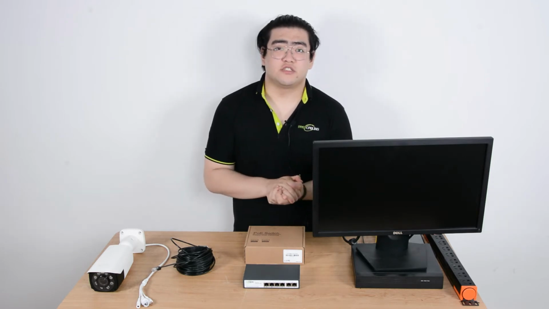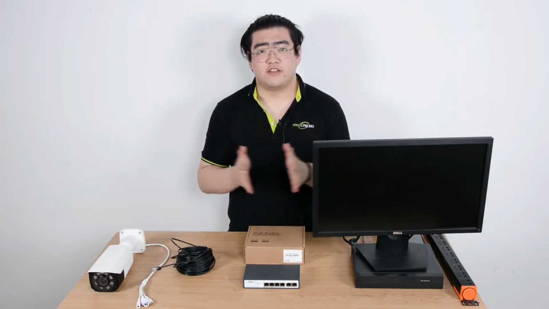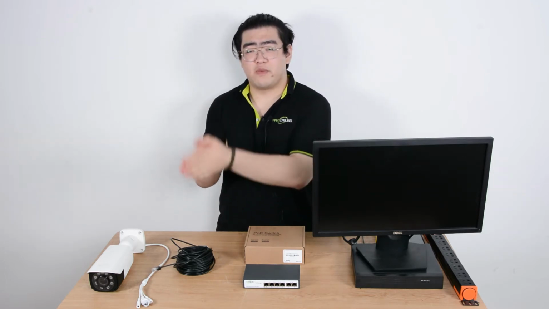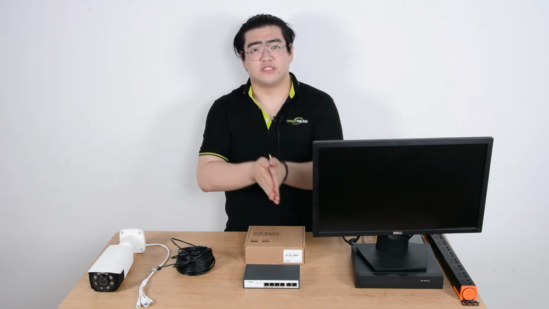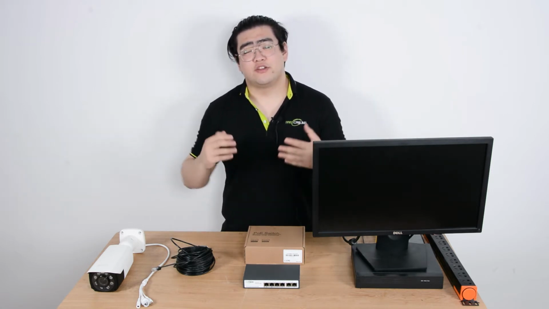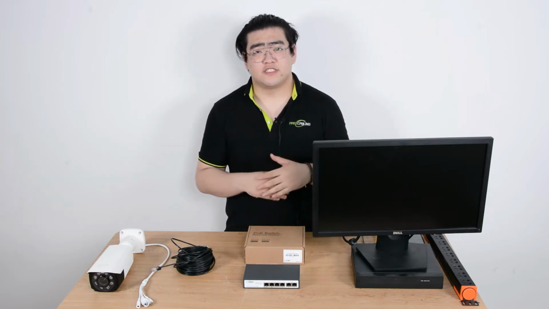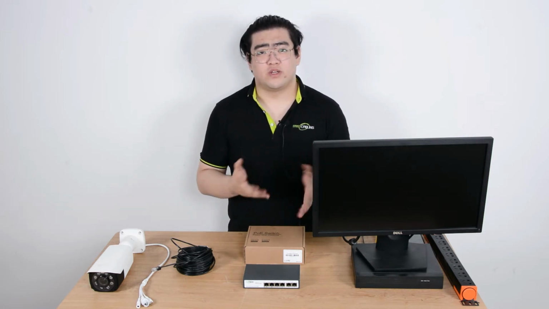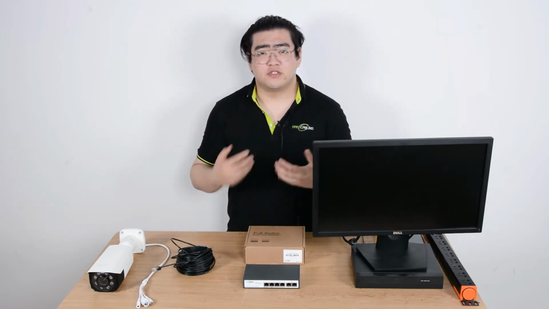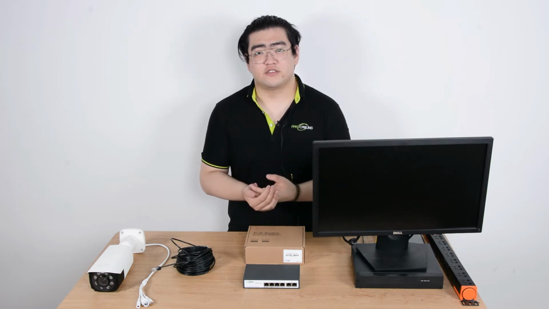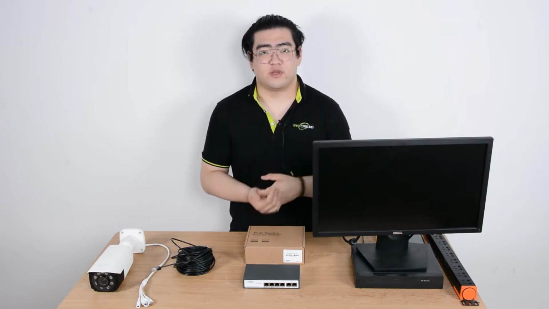So PoE switches are usually divided into two categories. One is the managed PoE switch and one is the unmanaged PoE switch. You can tell by the names, the only difference is one is managed and one is not. And what is so different about these? Well, let's take a look. Today we're going to talk about the unmanaged PoE switch.